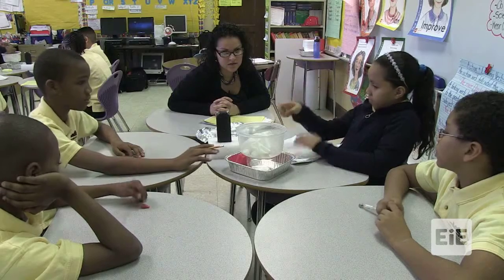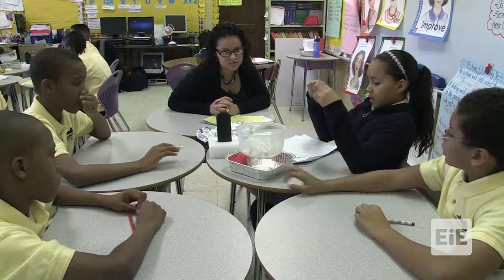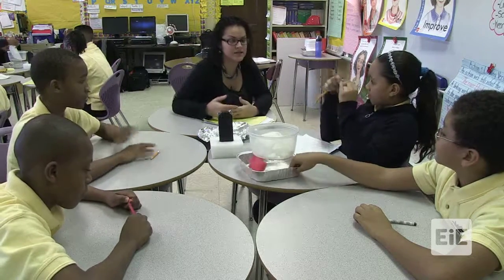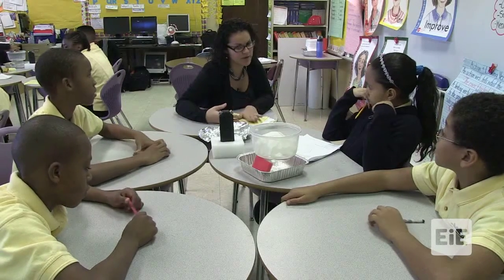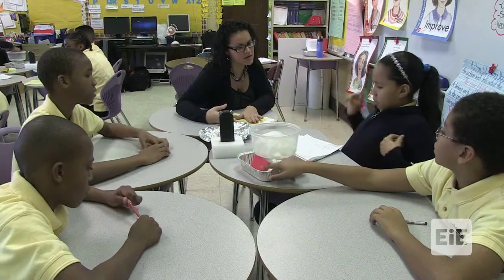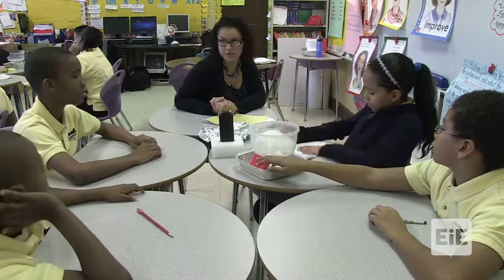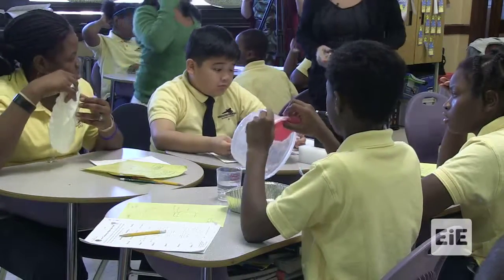Are you taking anything away or adding? We're taking away the coffee filters and the cotton balls because we noticed that it did not work. Okay, so you're taking the coffee filters and the cotton balls out, but what are you adding? Two sponges and one more foil. Okay. You guys all agree with this? Yeah. Aluminum foil? Yeah.